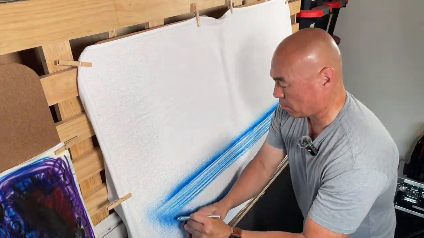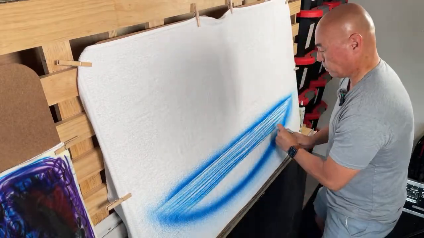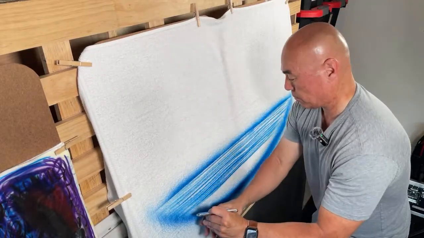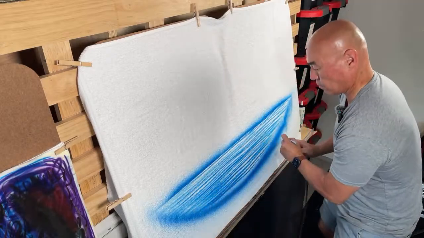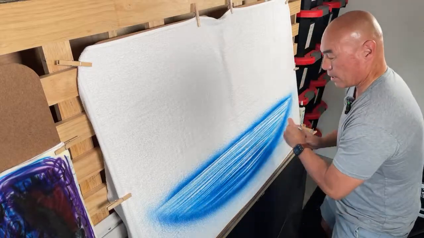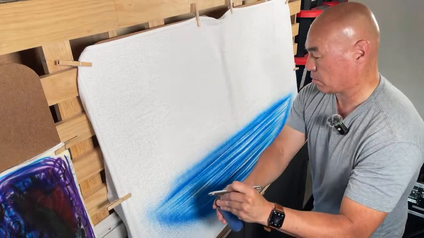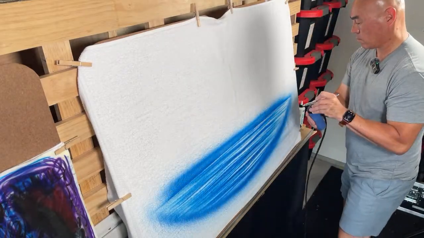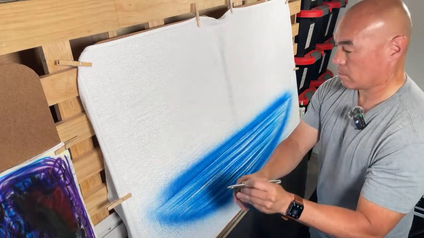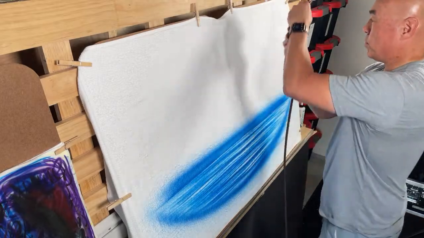This is the easy part. And then add some darker areas. I tend to do that. Put a dome over it.